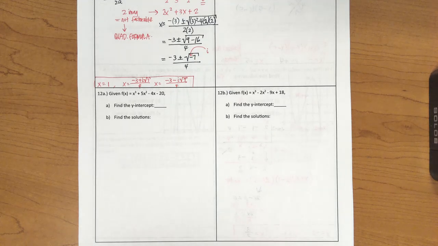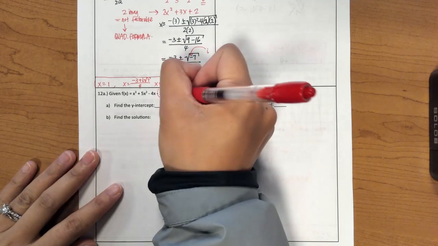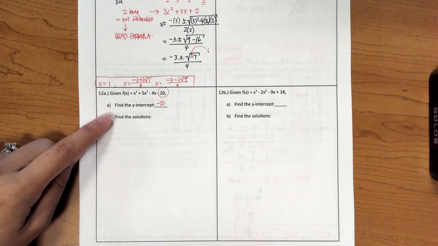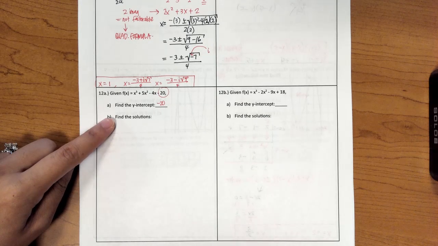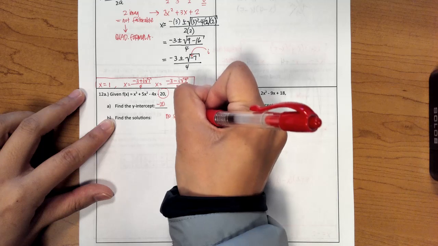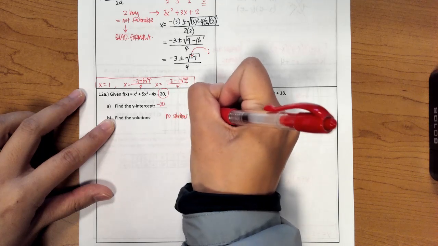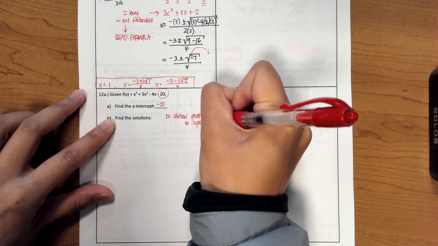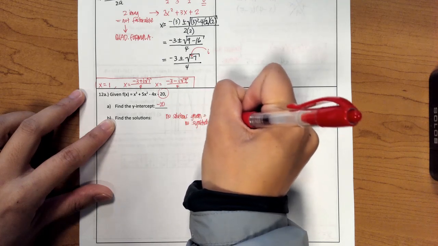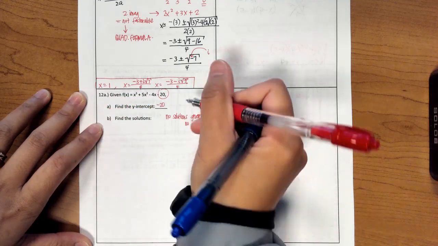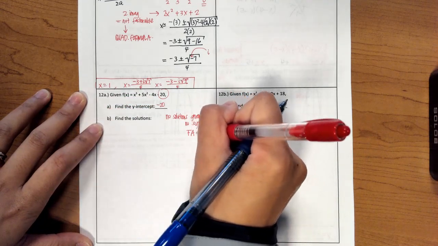Now, number 12a, I'm not giving you any additional help. We know the y-intercept is -20. Okay. I don't know what any of the solutions are, which means I cannot do synthetic division. No solutions given equals no synthetic. Okay, so that means I need to start from scratch and do factoring.